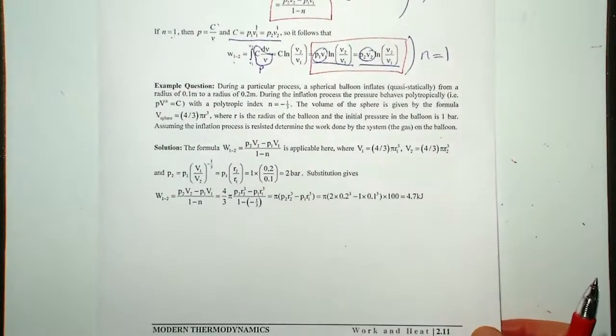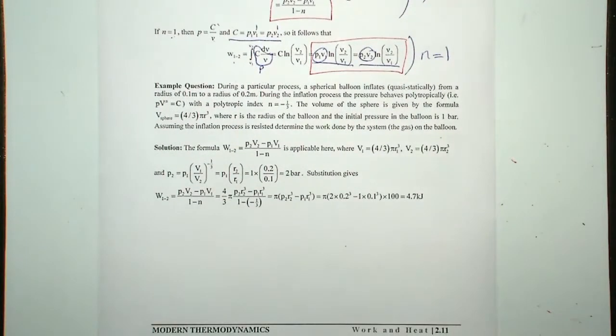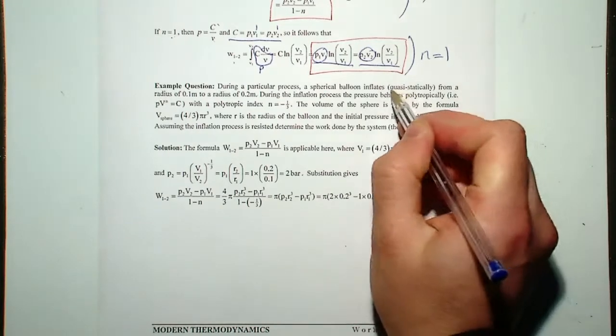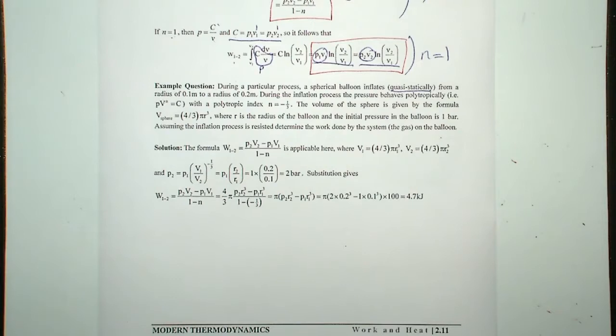If I do this example, I think the application of this equation becomes clearer. So we've got a process. In this process, again, we've got a spherical balloon which inflates. And this is a quasi-static process. So everything is done at a very slow pace because of the reasons that I mentioned. Because if you do it too fast, then you are introducing uncertainty, such as turbulence, pressure waves, etc. Therefore, you can't use these equations there for now.